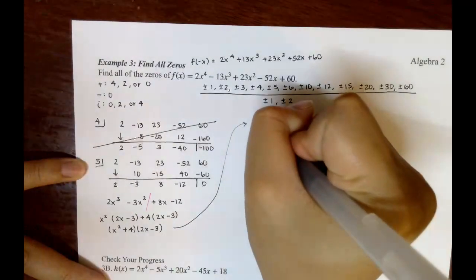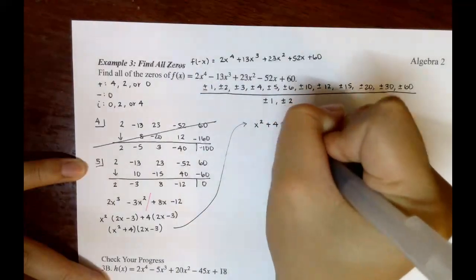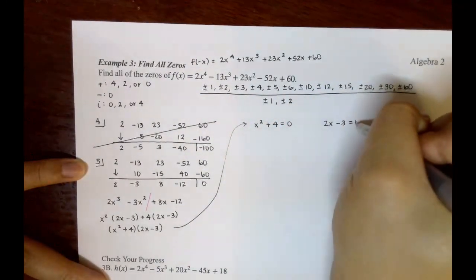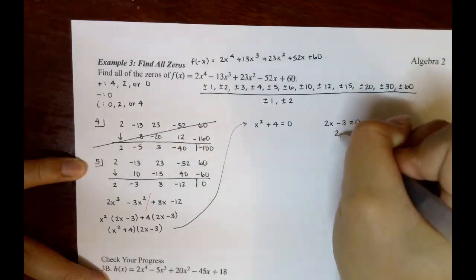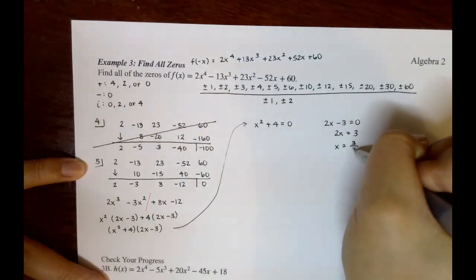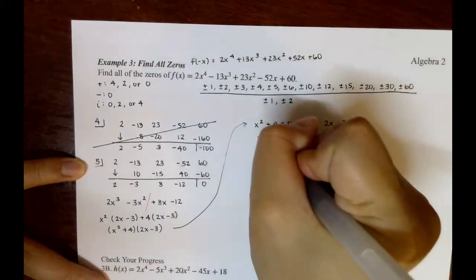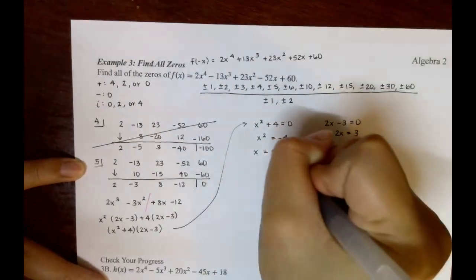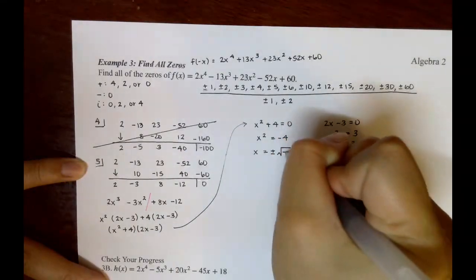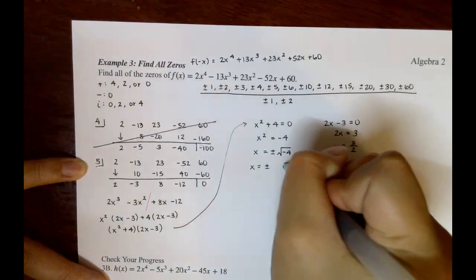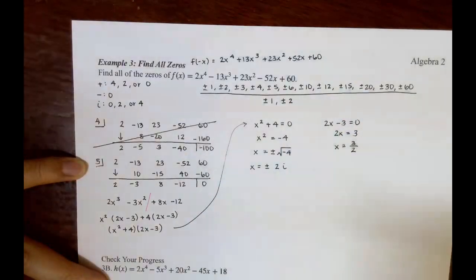So then set each of these factors equal to 0. This is 2x equals 3, and then x equals 3 halves, so that's one of them. Here, subtract 4 on both sides. Square root both sides, so plus or minus square root of negative 4. That negative is going to come out as an i, and square root of 4 is 2, so 2i.